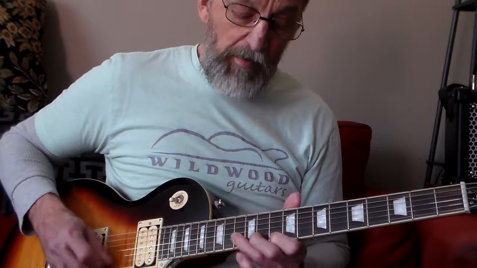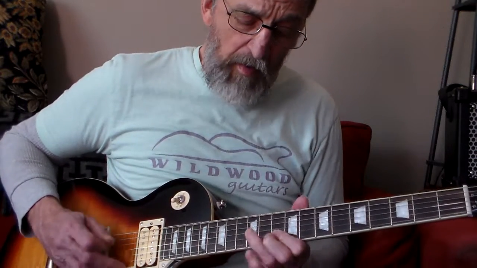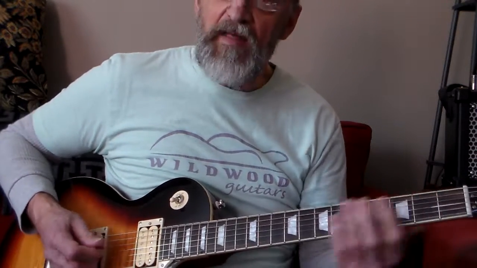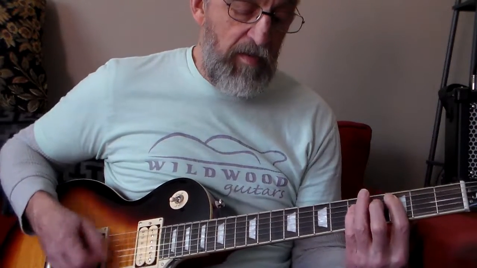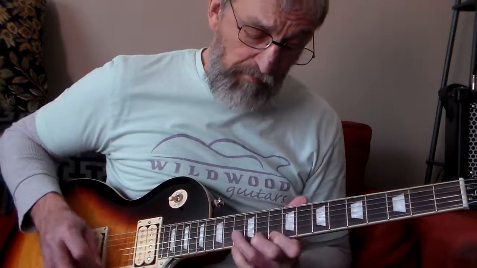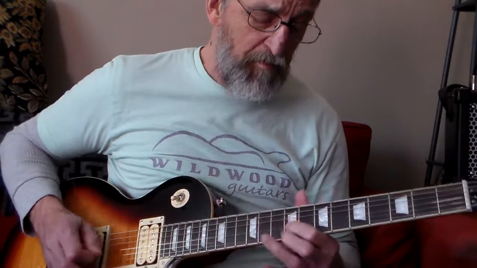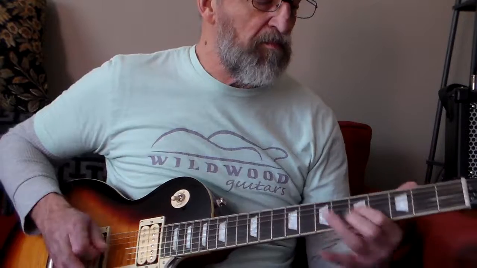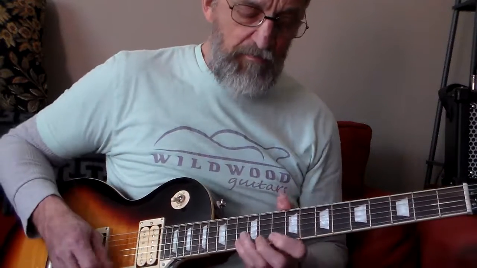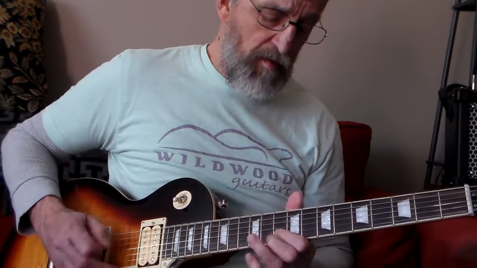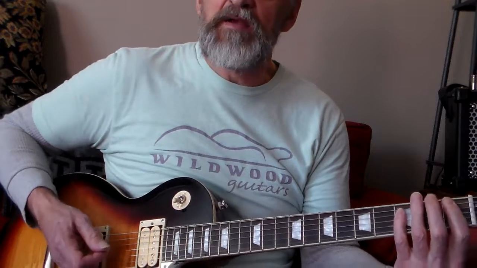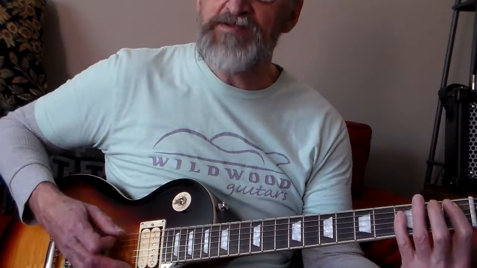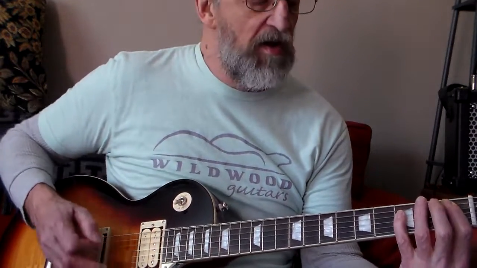So I could actually go out of that D minor to this. So I'm playing out of the D minor block, but I'm playing because I know these chords, this progression is pure F major.